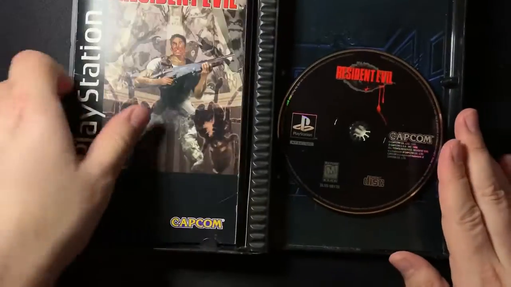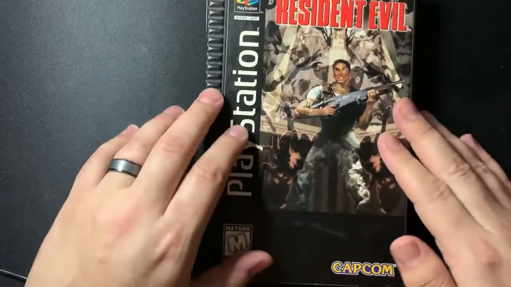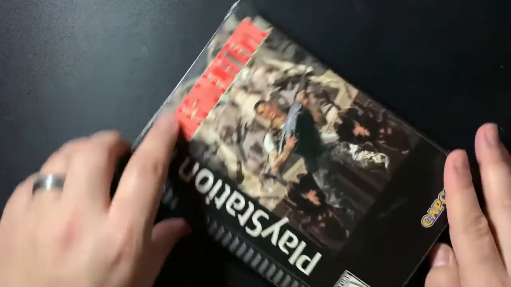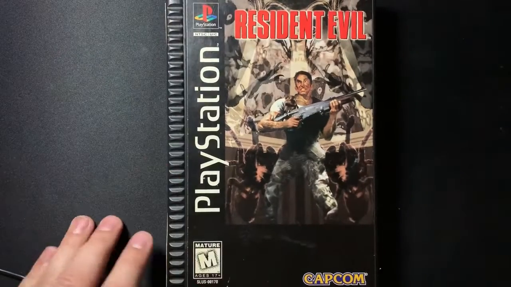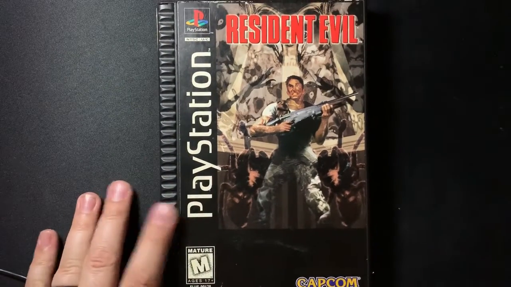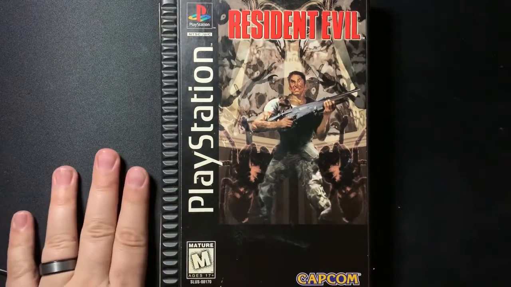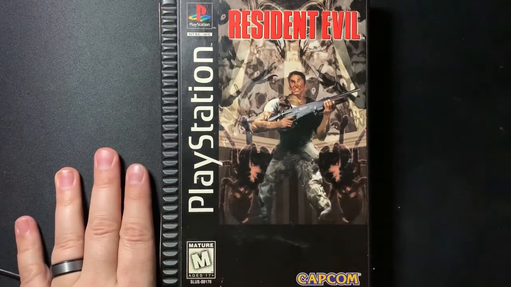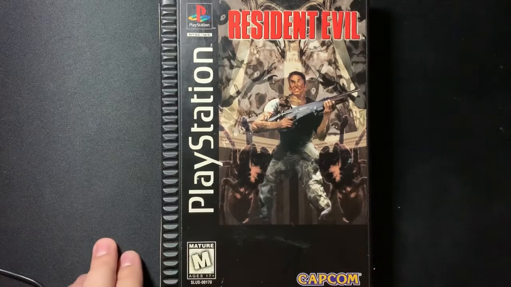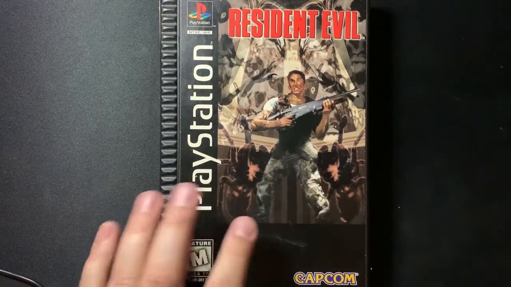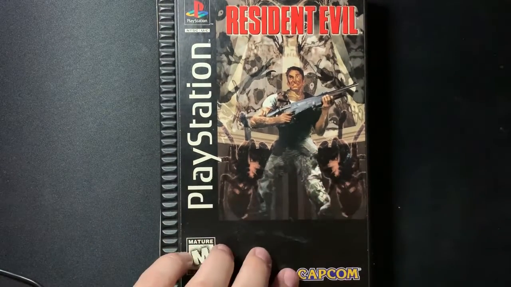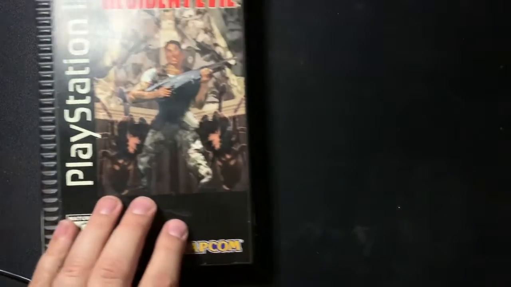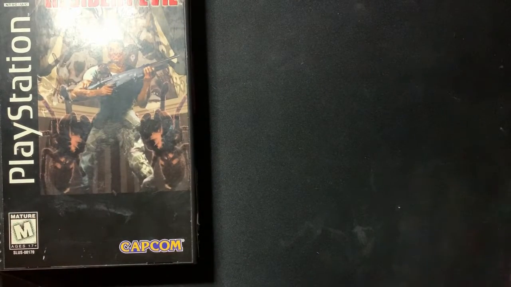So this is the North American version of Resident Evil in the Longbox version. As of right now, it is also very difficult to find in good pristine shape when used. I had to order 3 of these and piece them together for it to be made into the most pristine that I can make it as of now. And even in this case, it's not super perfect either.